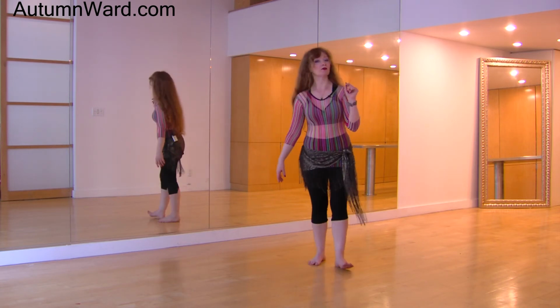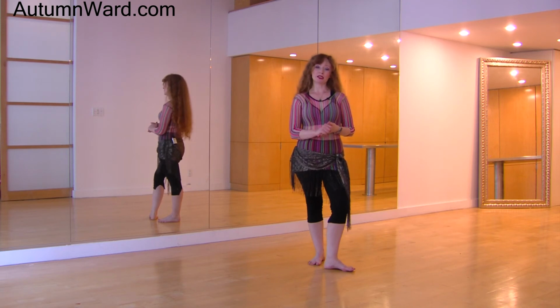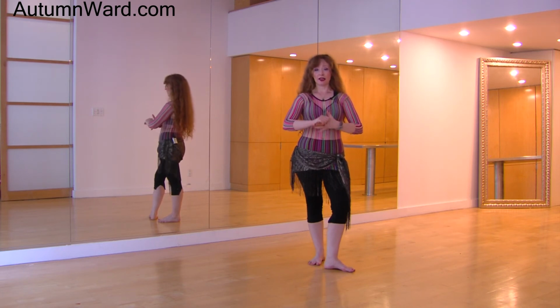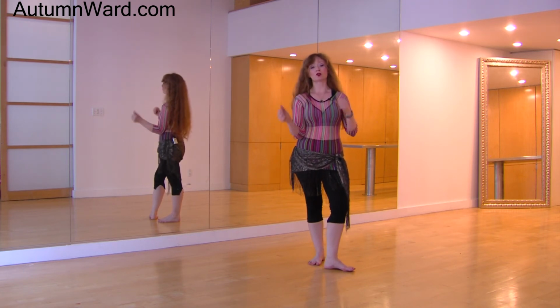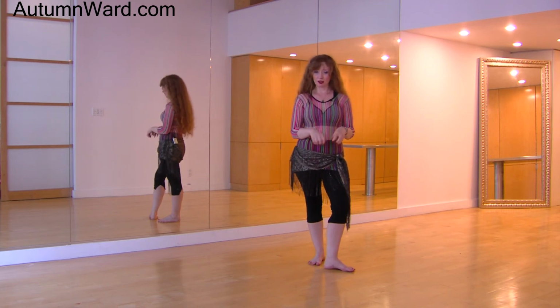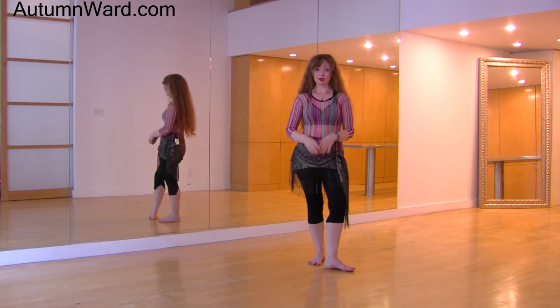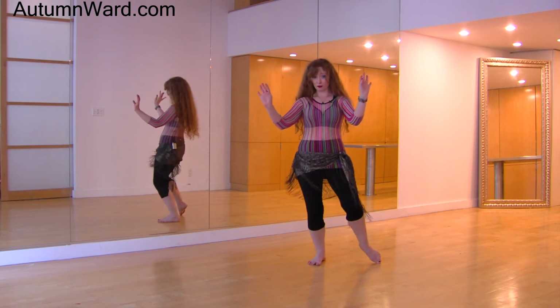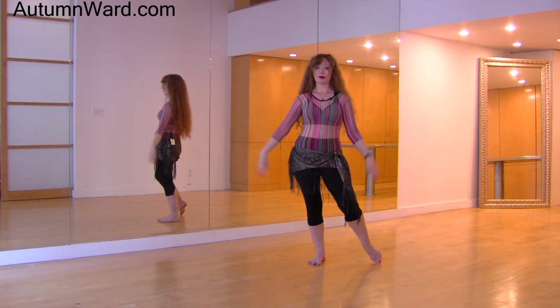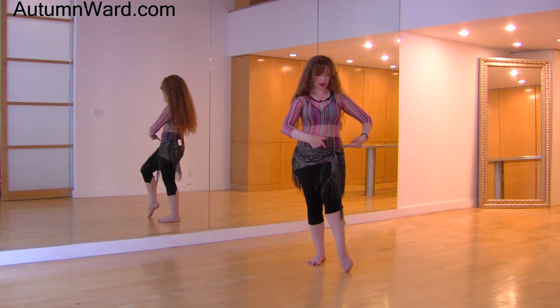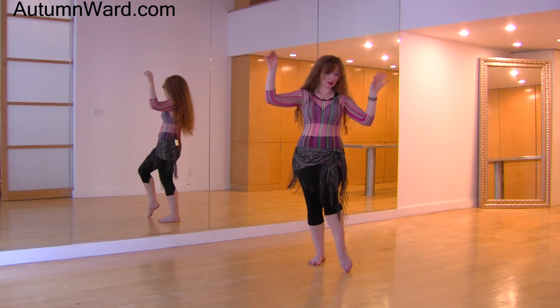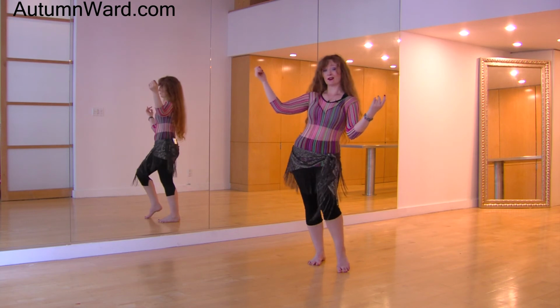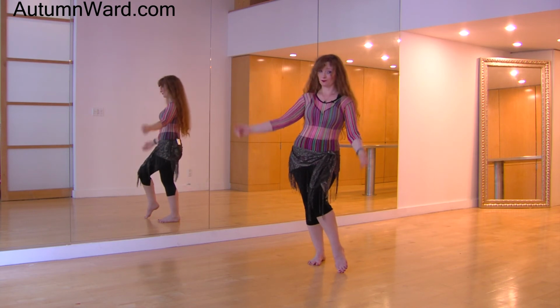And two more concepts before we wrap up. The first is the idea of a weighted movement versus an unweighted movement. A weighted movement happens in the hip over the foot that is supporting the majority of your body weight. Whereas an unweighted movement happens on the free side of the body. It's on the hip that is not over the weight-bearing foot.